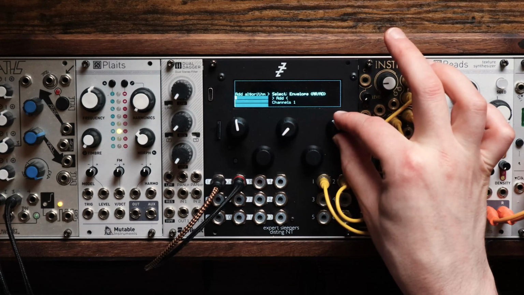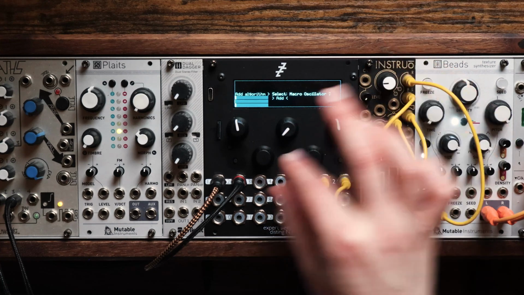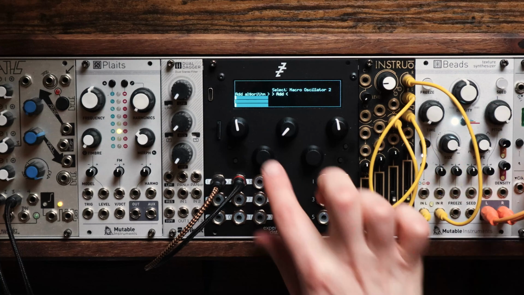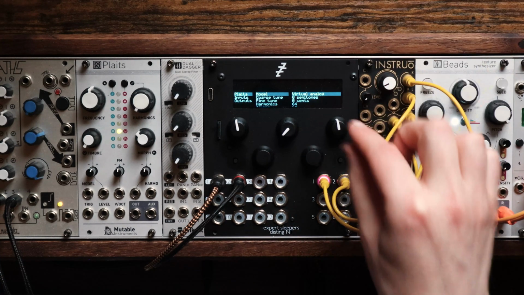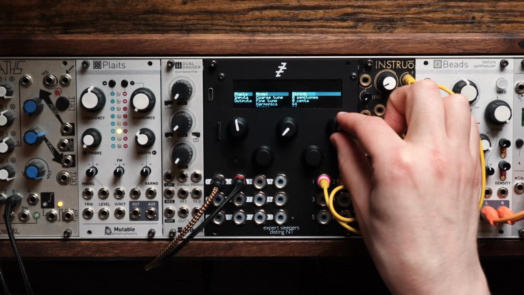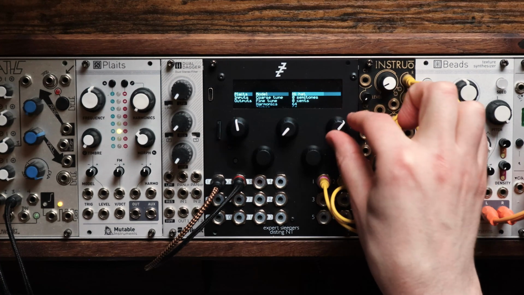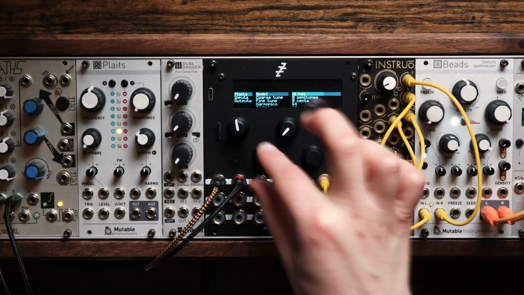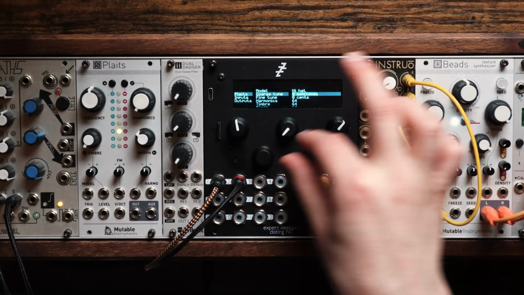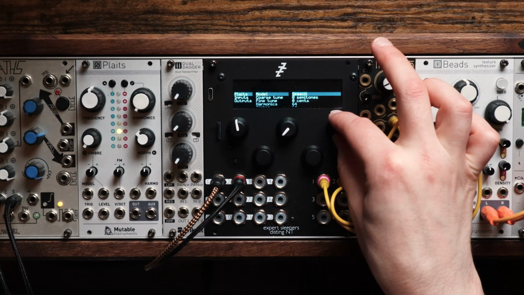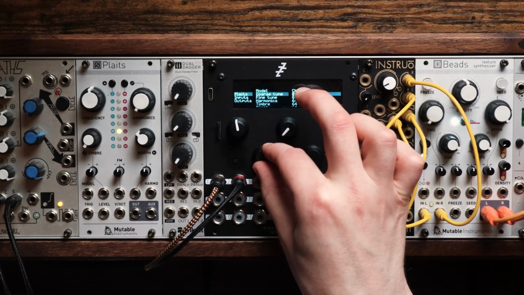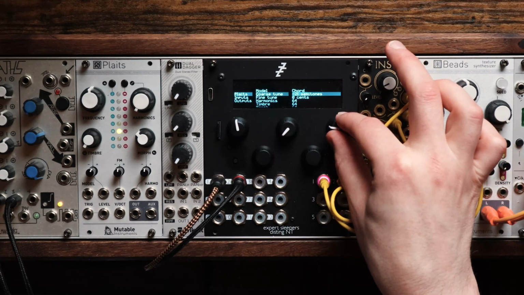Viewers of this channel will know that I'm a big fan of Plaits, so let's load up the Macro Oscillator 2. And we have access to all the parameters here. And it's really much easier to navigate in this than it was in the EX. Let's pick the Chord algorithm. I'm going to tune it down.